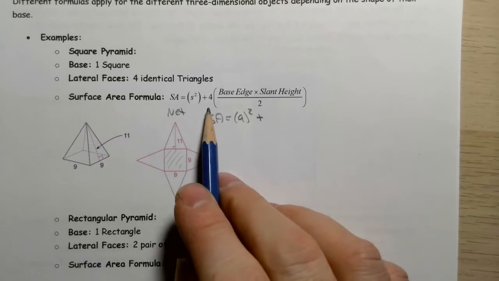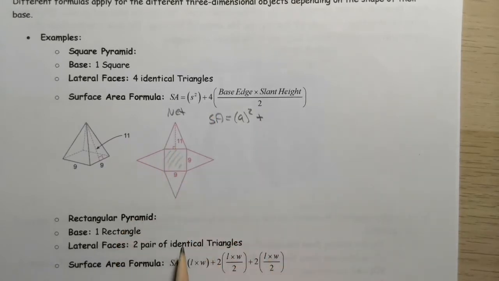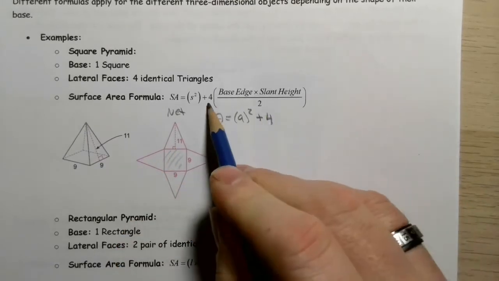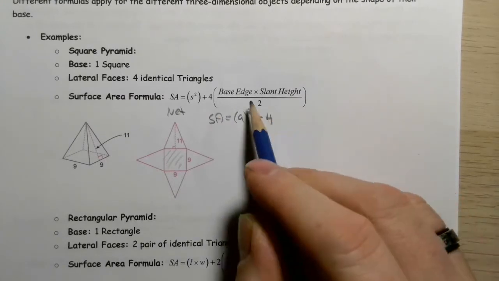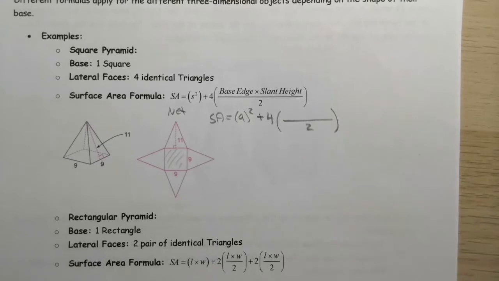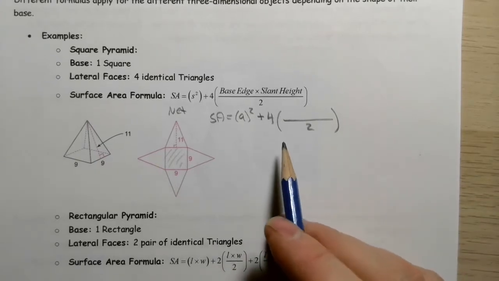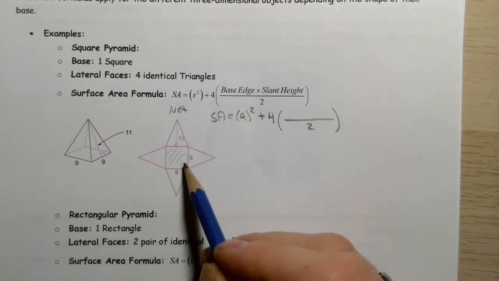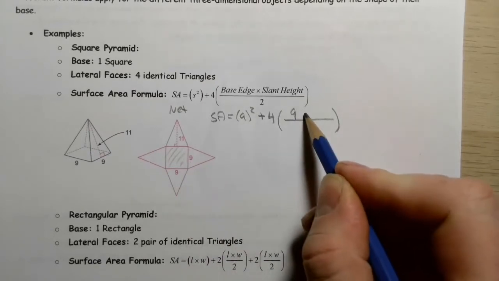Plus, now bear in mind, there are 4 lateral triangular sides here. So 4, that's what that's all about here. And then I've got this whole thing divided by 2. That's because these are all triangles here, and the area of a triangle is half the base times the height. Now, the base here is going to be 9.